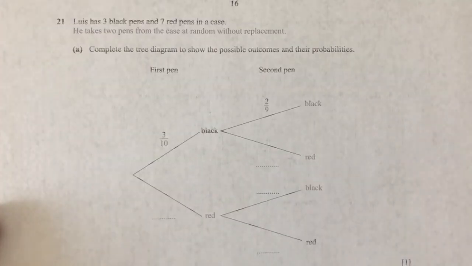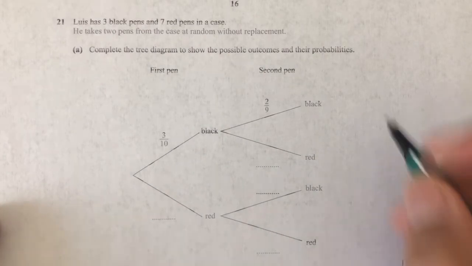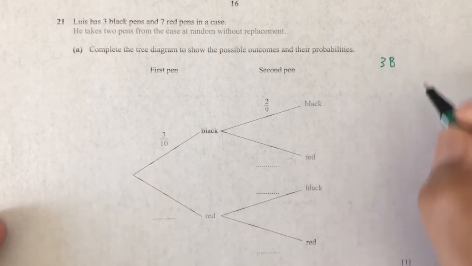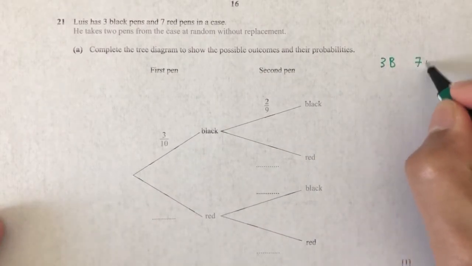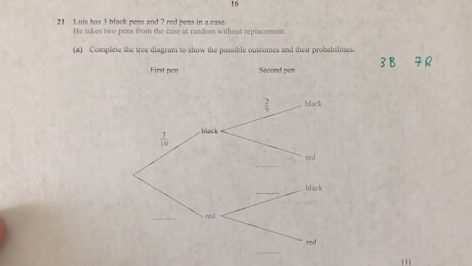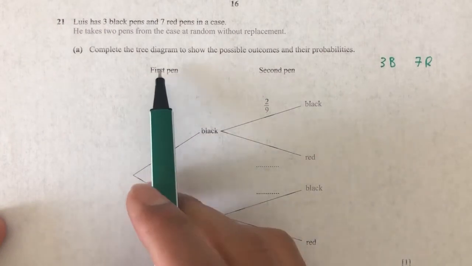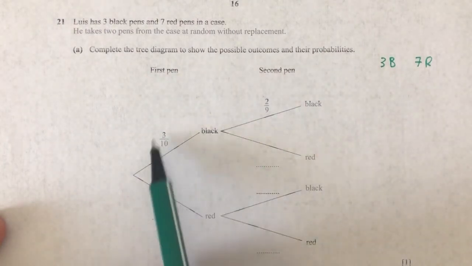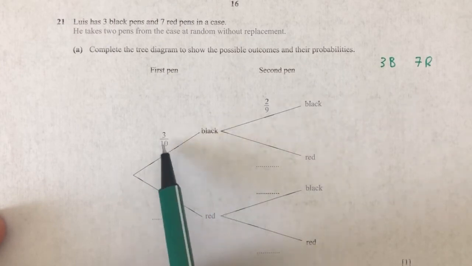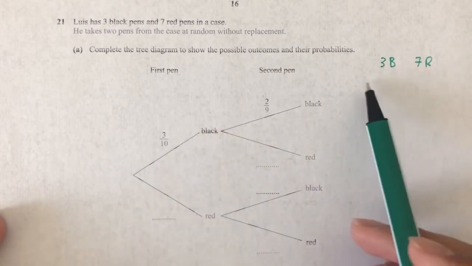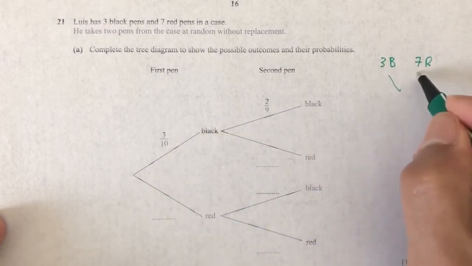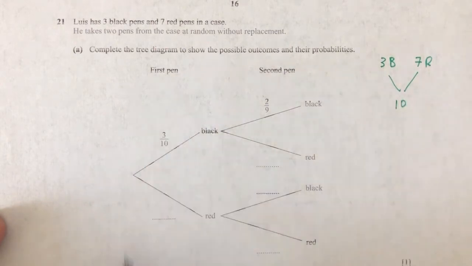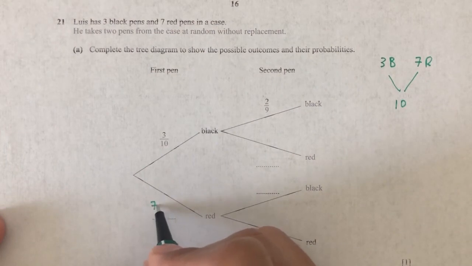Question number 21. Luis has 3 black pens and 7 red pens in a case. He takes 2 pens from the case at random without replacement. So we have first pen and second pen. The chance he has of taking the first pen which is black is 3 over 10. So 3 pens over 10 total. If we add those two, it will be 10 in the first pick. So what is the chance he takes a red? It will be 7 over 10.